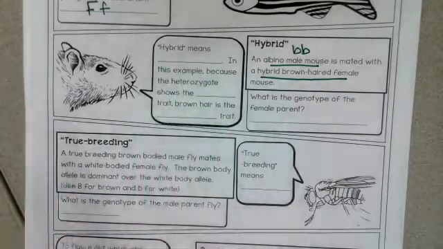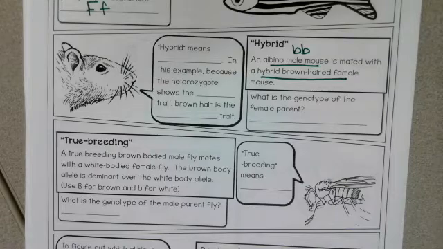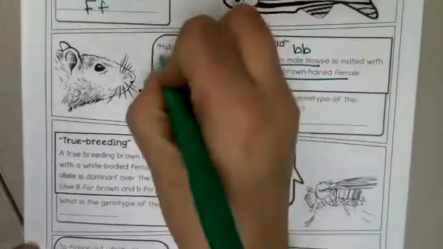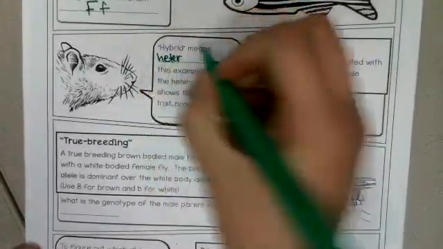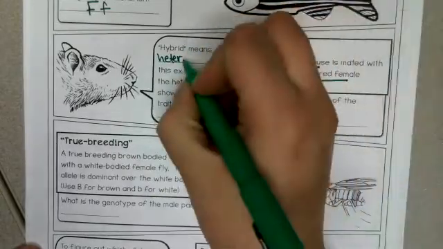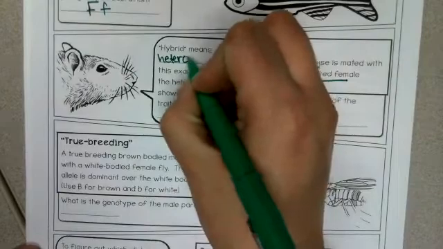Now, hybrid. Let's talk about what hybrid means. So if you think about a hybrid car, what is a hybrid car? Well, a hybrid car runs on both gas and on electricity. So are those two things the same or are they different? That's right. Gas and electricity are 2 different types of energy. So what do we know that with genotypes is different as opposed to the same? Exactly. So hybrid here is just going to mean that it is a heterozygous, or it has a heterozygous allele pairing.